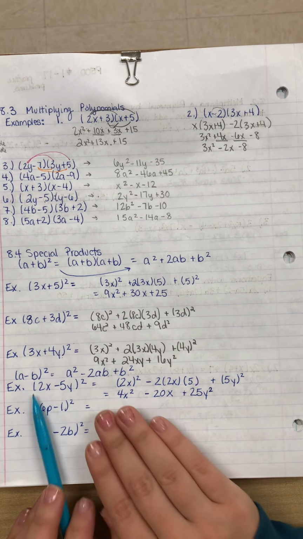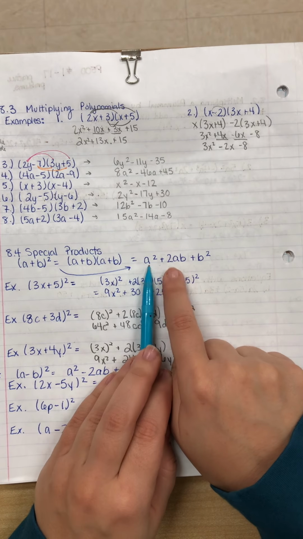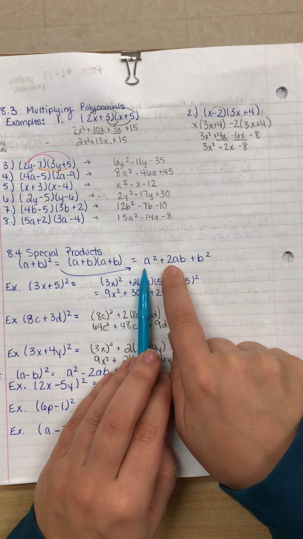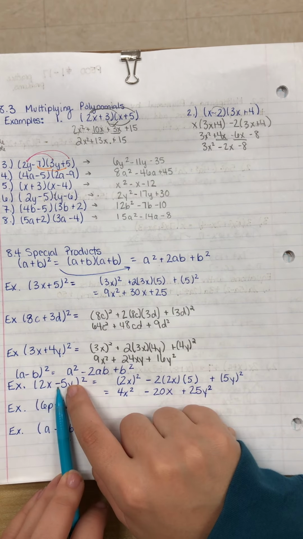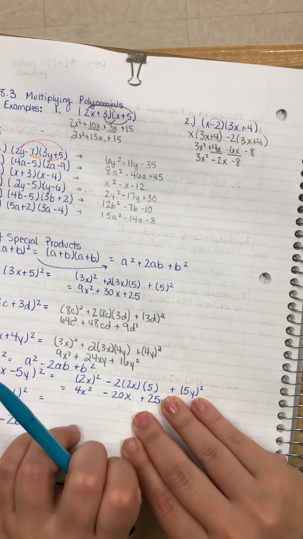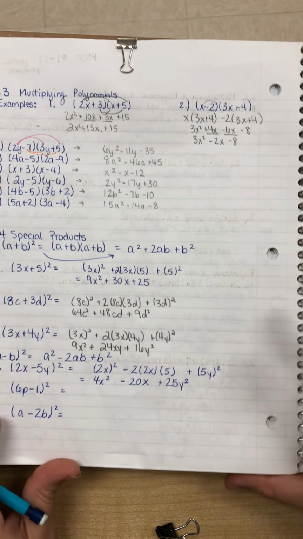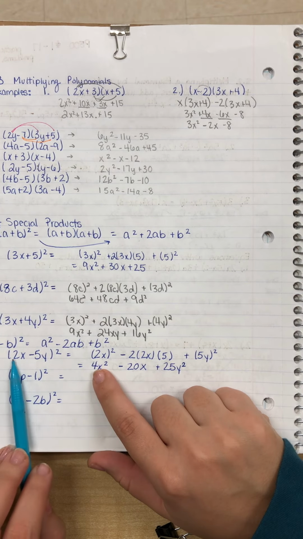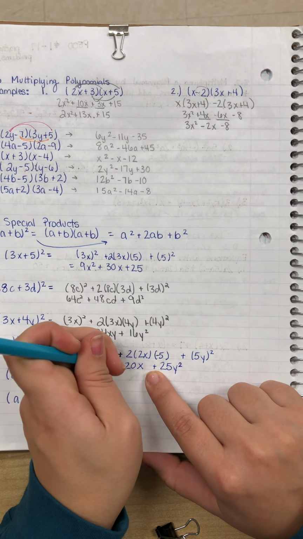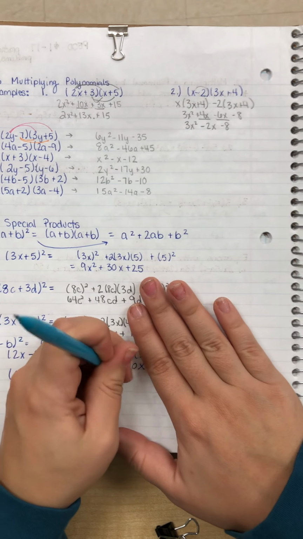So you can think of these just as the same formula as the positives. Plug it in as 2 times a times b, just make sure you take the negative with the 5. It'll all come out the same. So I'm going to move this binder clip so you can see. Okay, so then look at this one. Let me make sure you can see this.